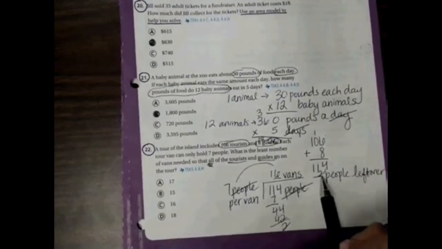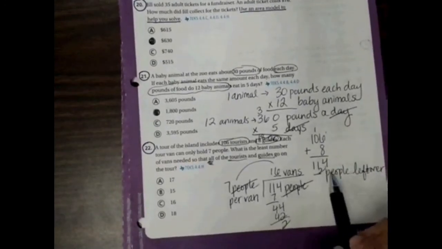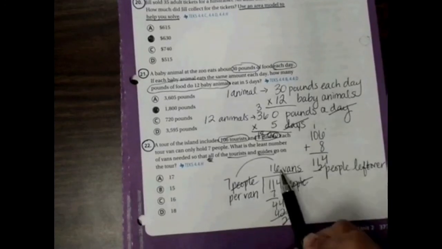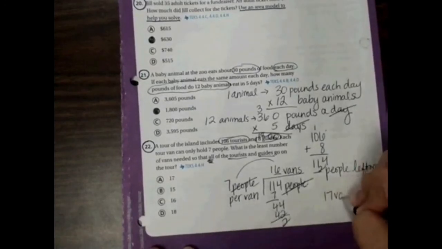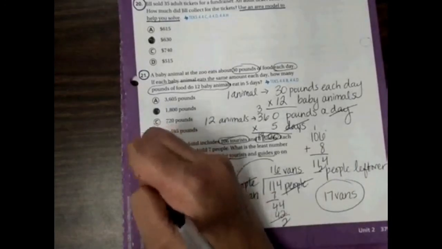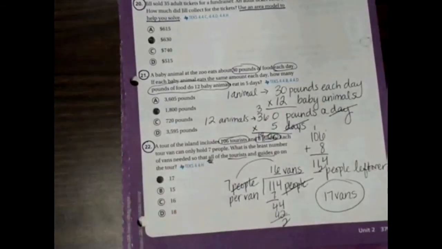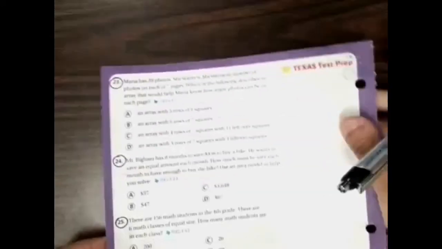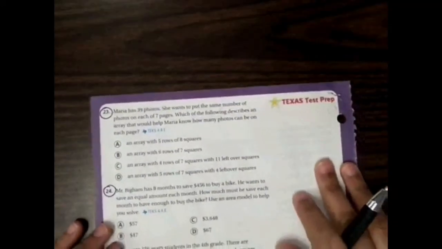But they still need to be in a van. So instead of 16 vans, I am now getting another van. So I need 17 vans for everybody. So this is an interpreting the remainder question. Almost done. Hang in there.